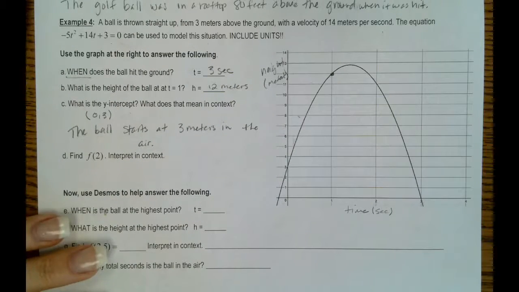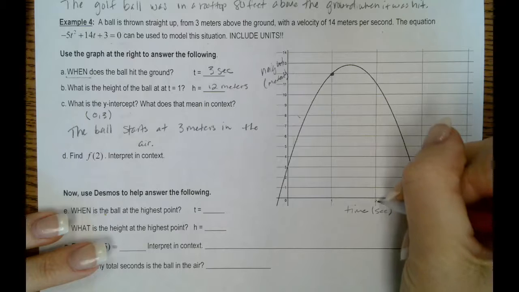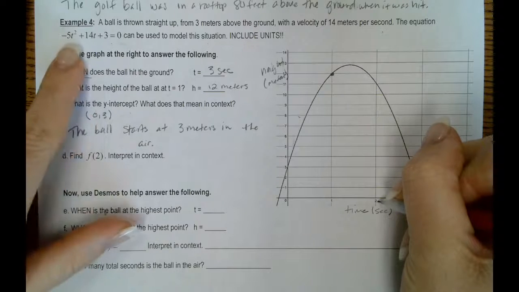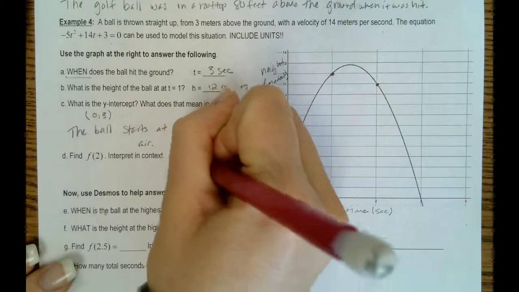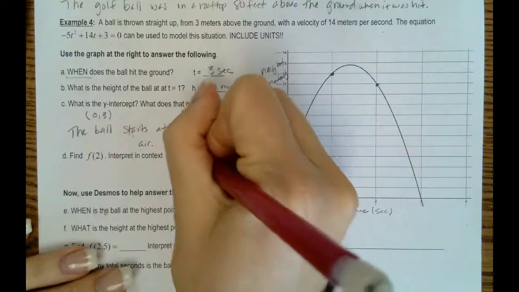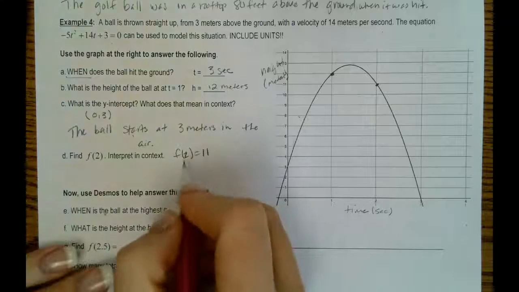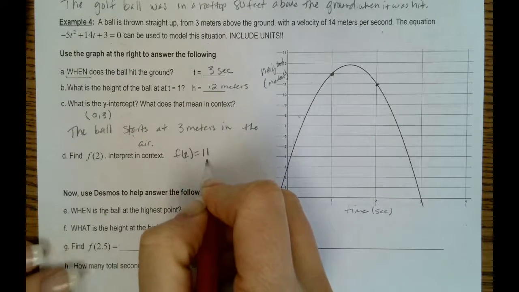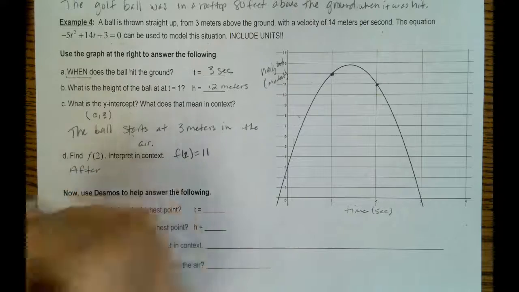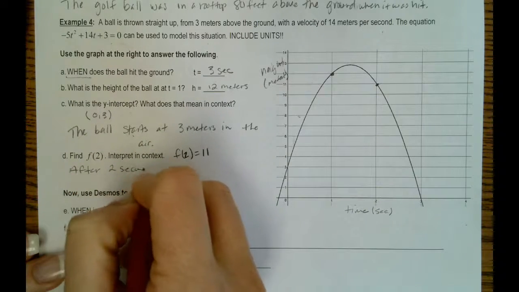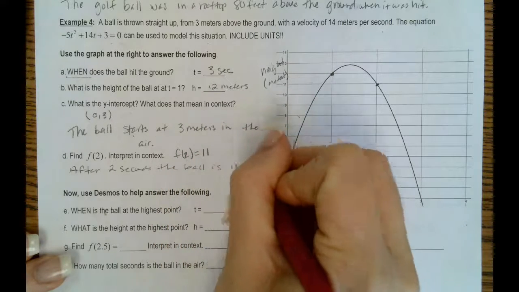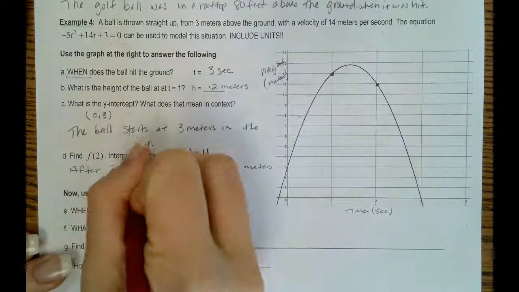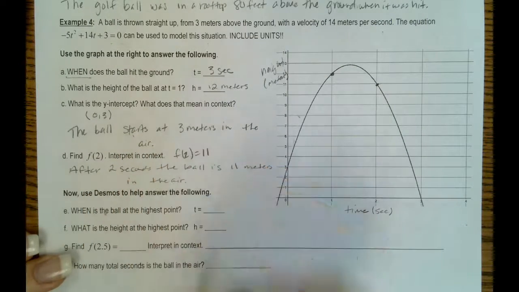Okay, find f of 2. Interpret the context. Okay, f of 2 would be f of t, so time is 2, and that is 11. F of 2 equals 11, so this means at time 2, the height is 11. So, to make that sound a little bit better, after 2 seconds, the ball is 11 meters in the air.